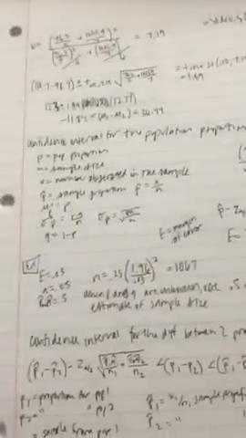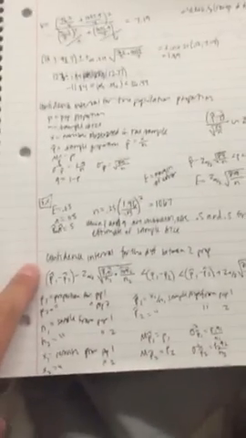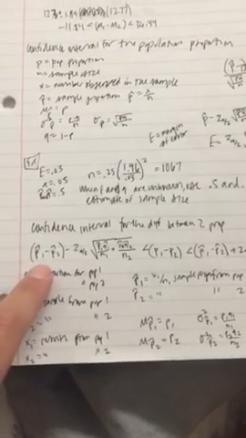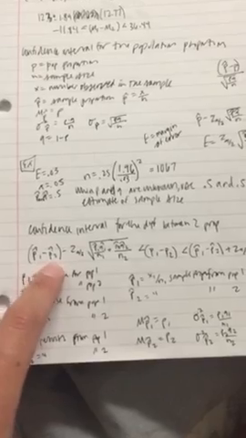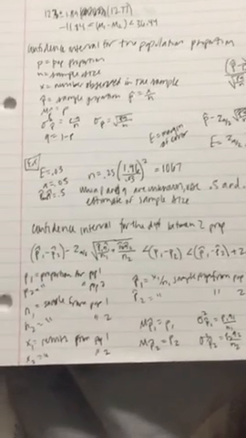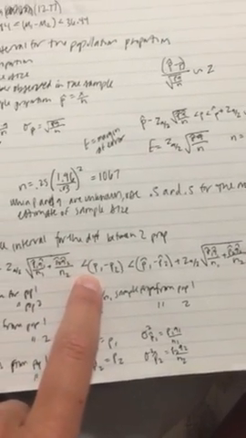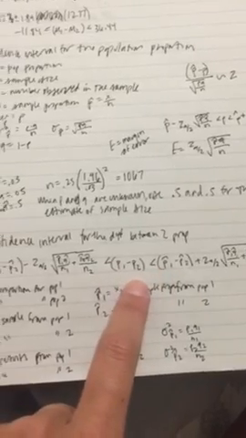I'll show you how to do the confidence interval between two proportions. Here, the population proportion, in the notes, it's right here. Confidence interval for the difference between two proportions. If you look here, it's p hat 1 minus p hat 2, and p hat is the sample proportion instead of the population proportion, and p1 minus p2 in the middle is the population proportion, which is what we're trying to estimate with this interval.